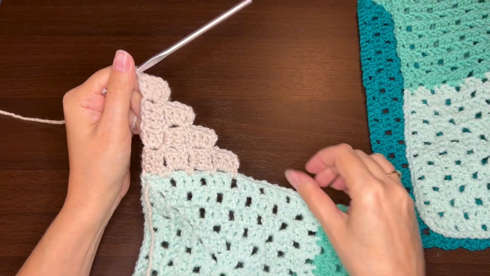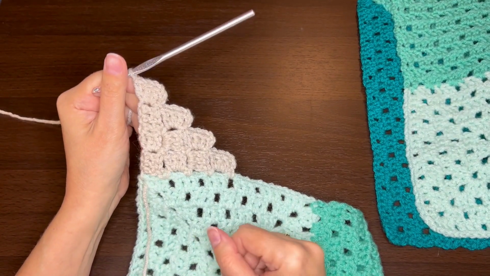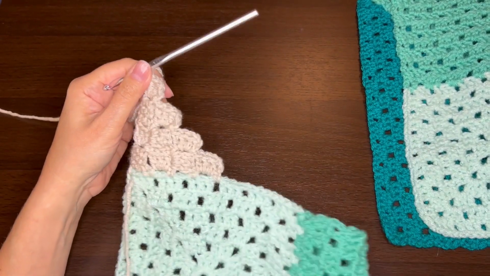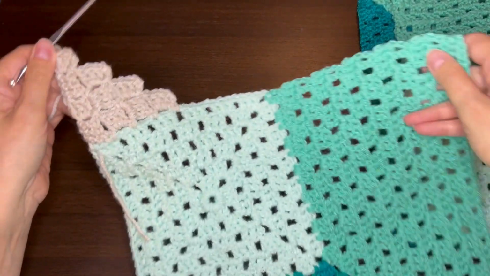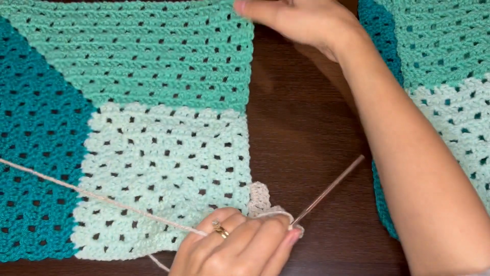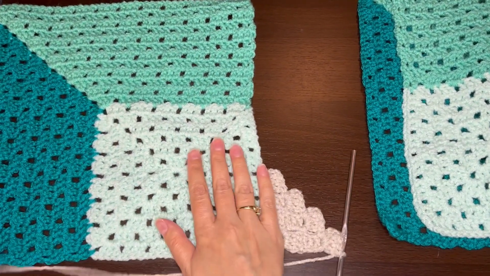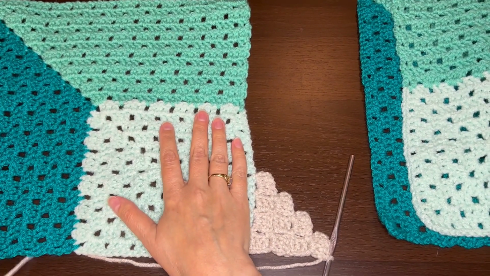Okay, so we're at the end of row 4, and I just want to show you where we are. So let me lay this down. I'm going to flip it over back to the same direction where we started, okay? So this is the back of row 4, just so you know what you're looking at.